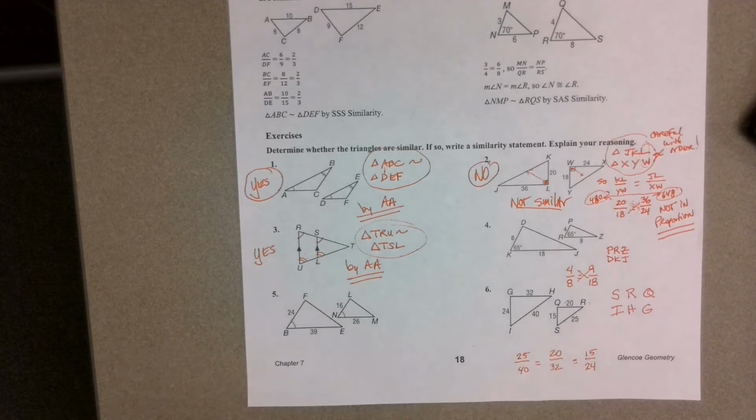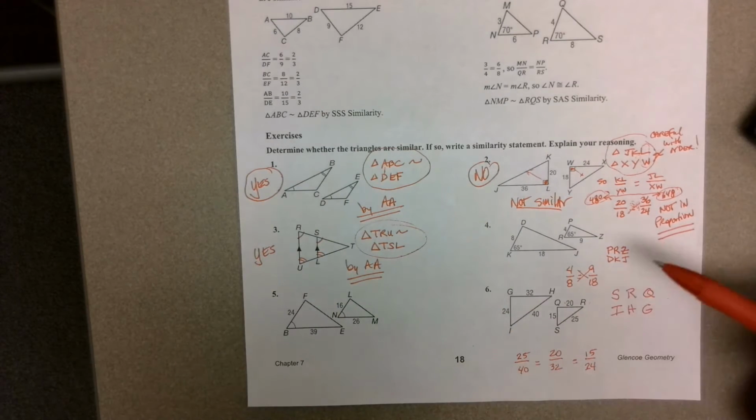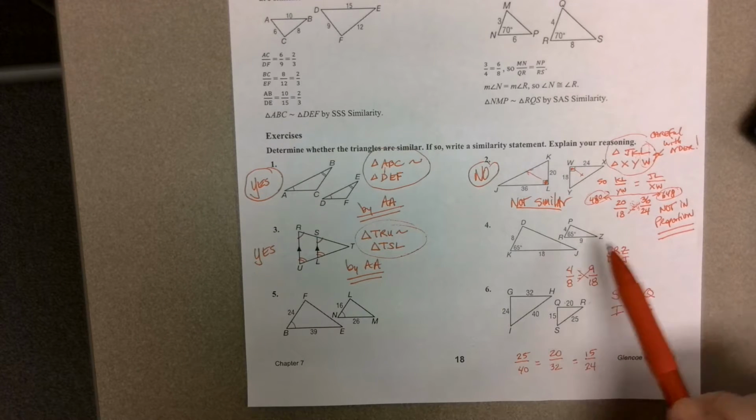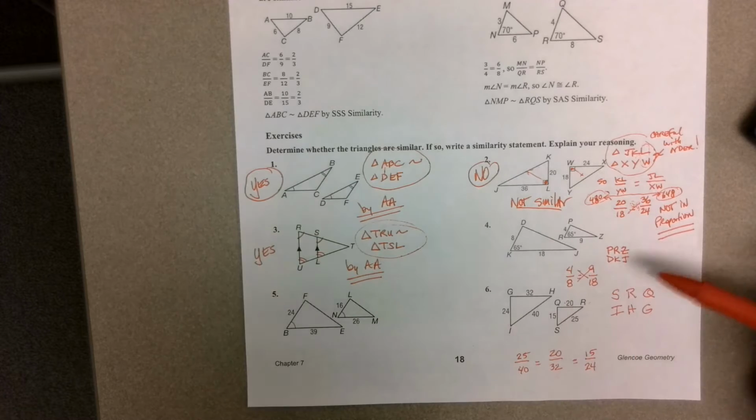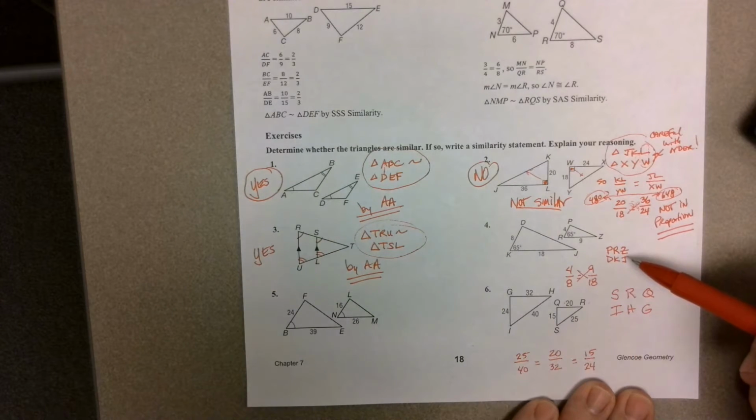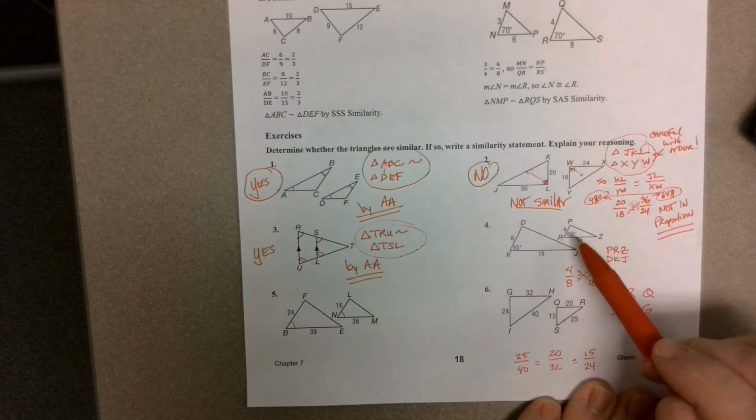Okay, round two on this page. I think the first place to start, and I've already done a couple of these, is I look at these things and I go, which angle goes with which, and I try to write what would be the similarity statement, and then I want to determine if it is. And so on number 4, I look at the 65.